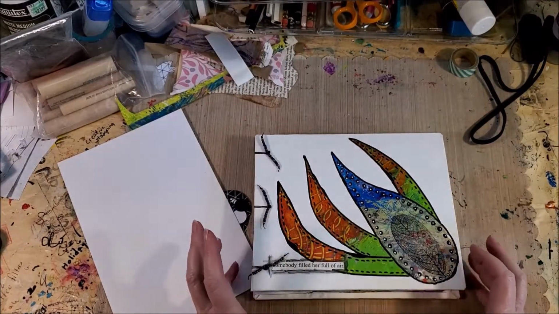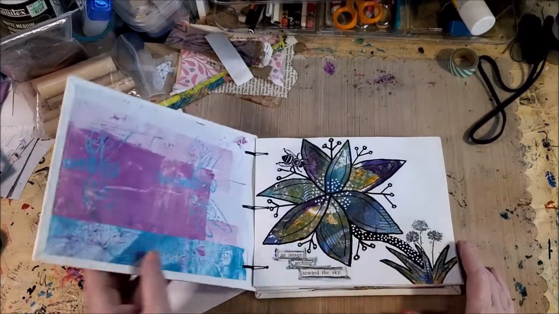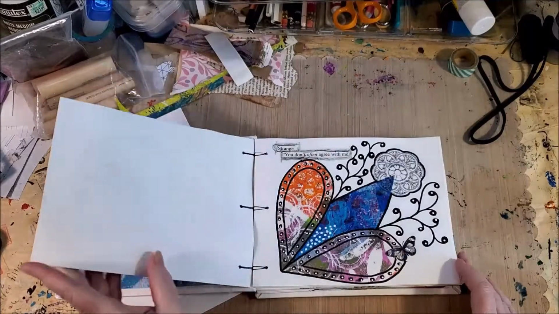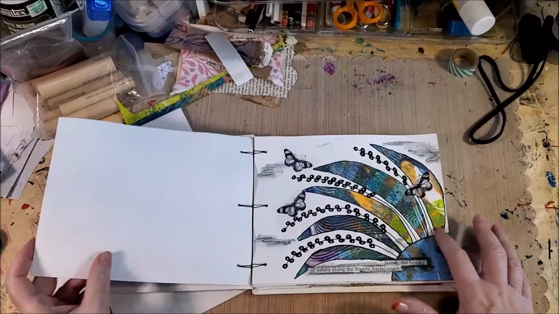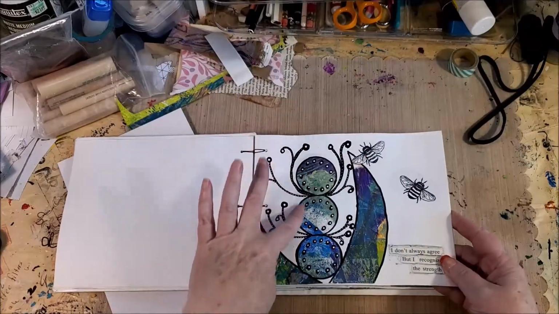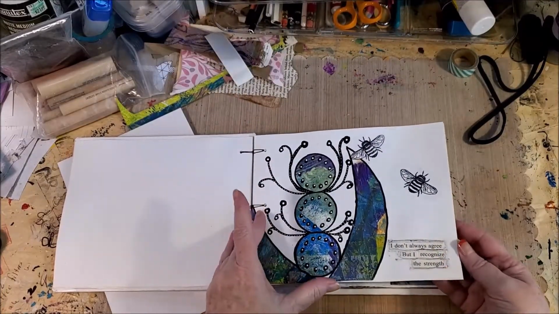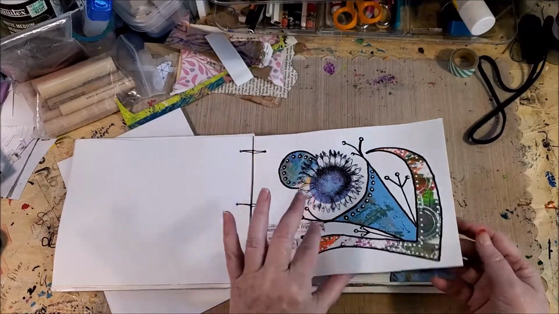This book doesn't have quite as many circles in it, but it definitely has dots in it, and it has a lot of circles in some of the projects. We have a circle here. It has circles there. These are circles.